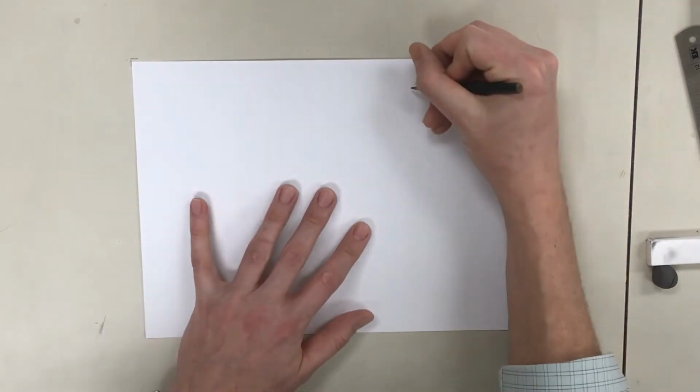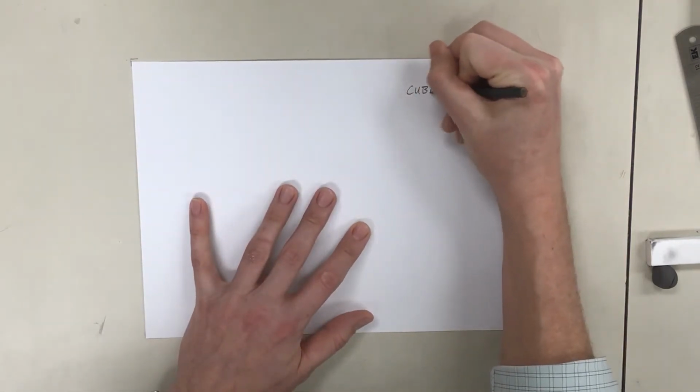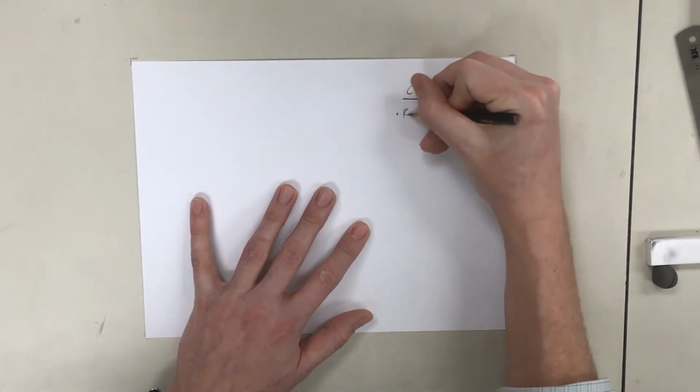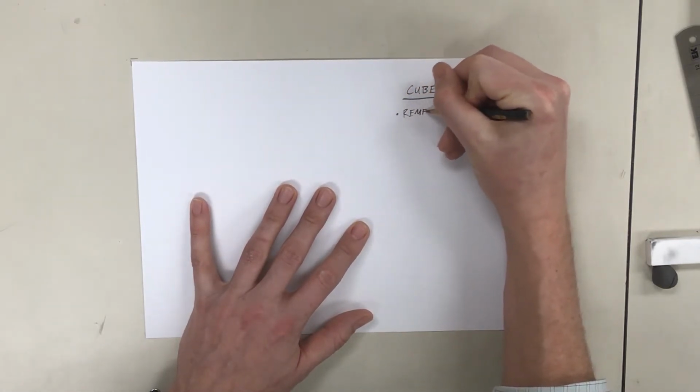Hi, ladies and gentlemen. Today we're going to draw a cube. Let's start off with some notes for the cube. First thing to keep in mind when you are drawing this cube is to remember perspective, ladies and gentlemen.